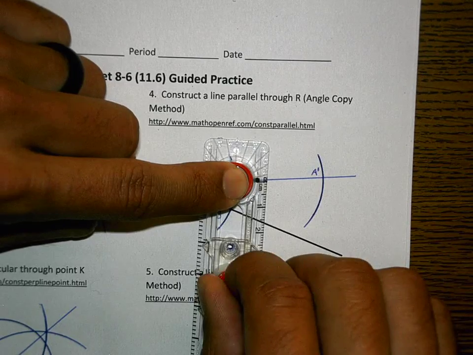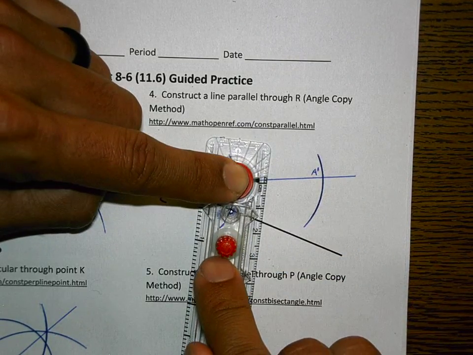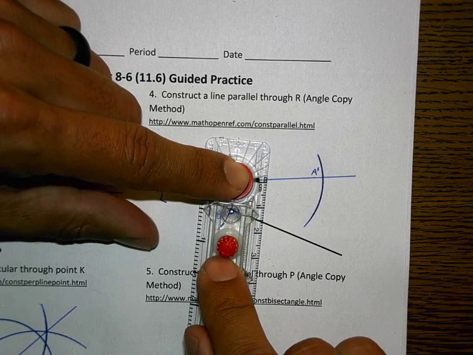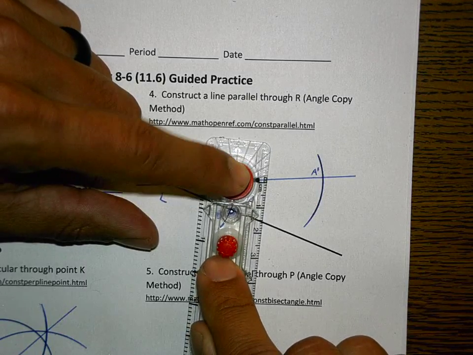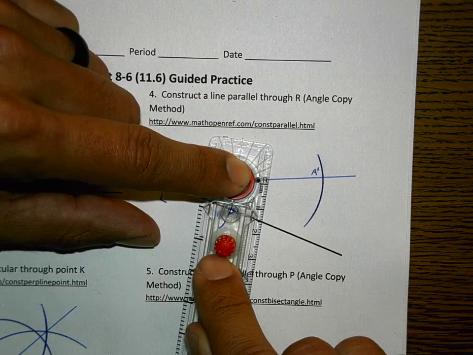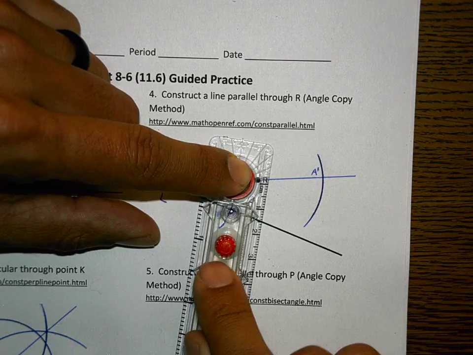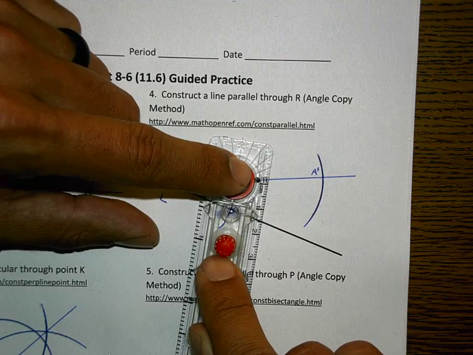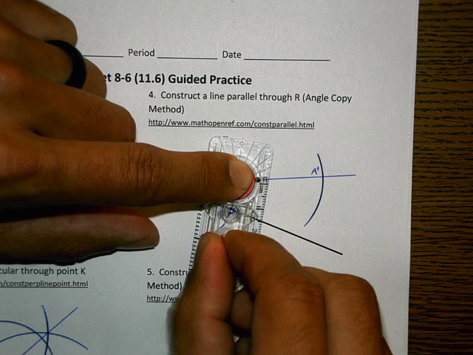Loosen your slider until that holder is directly, oh no, I don't know if I can get it there. What do I do now, Mr. Paramo? What can I do? I'm hoping, let me check this real quick.